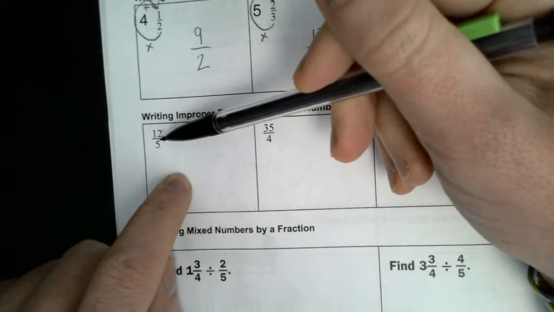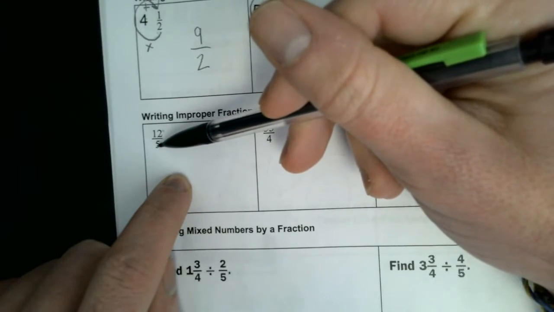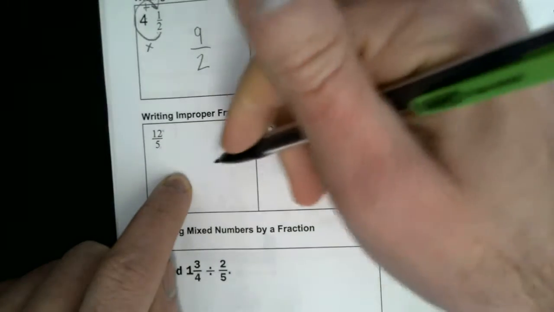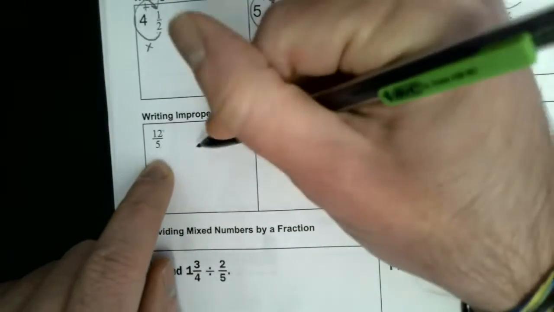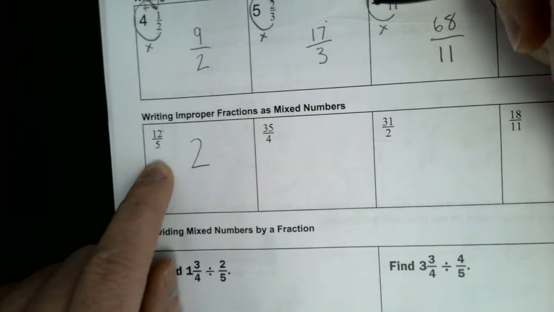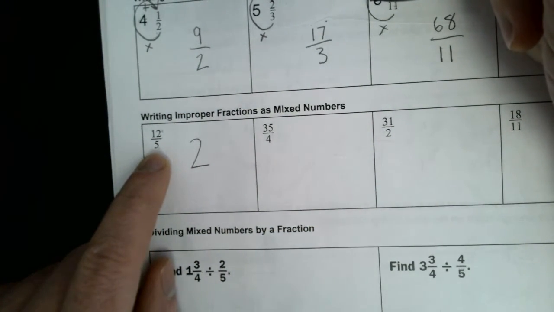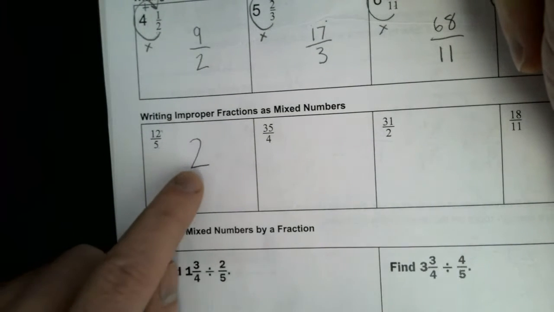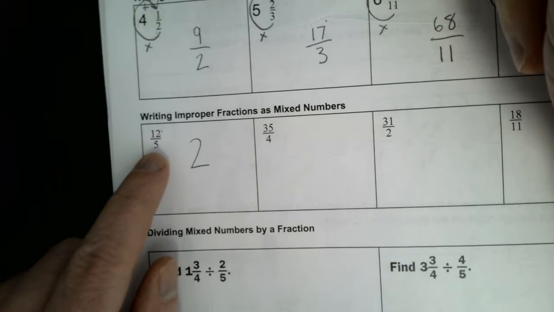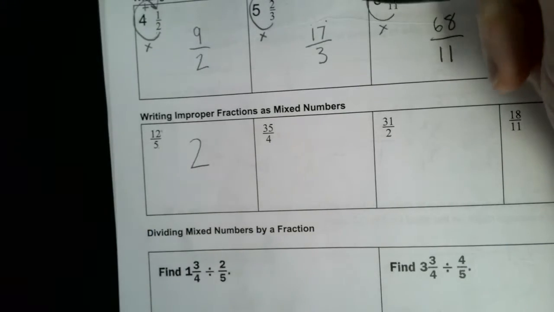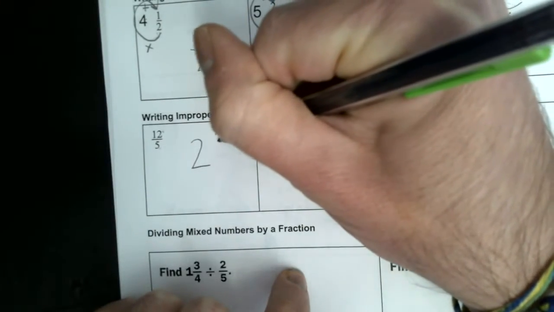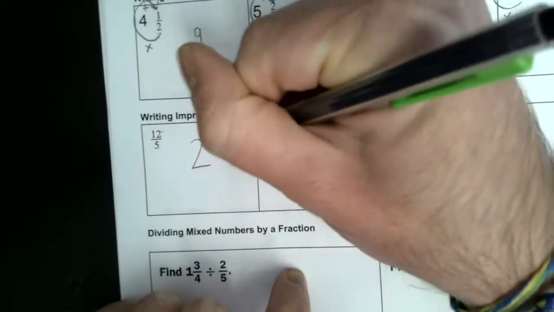We can write it as a whole number. Well, how many times does 5 go into 12 evenly? Well, 5 goes into 12 twice. So that's going to be our whole number. Okay. Well, what would be left over? Well, if 5 goes into 12 twice, 2 times 5 is 10. That means that there's 2 left over that we didn't use yet. So it's going to be 2 left over out of 5.